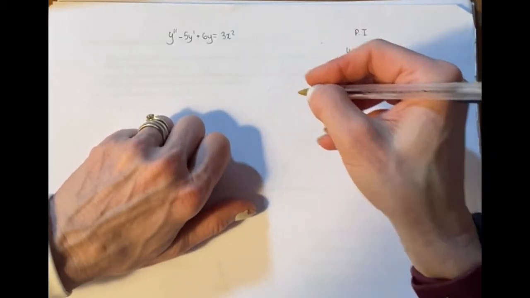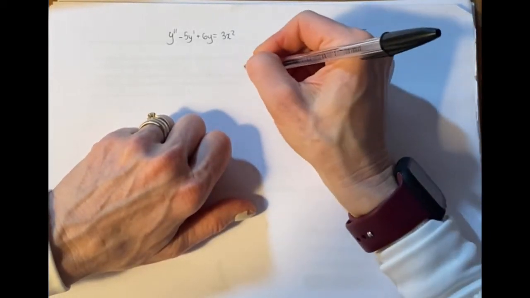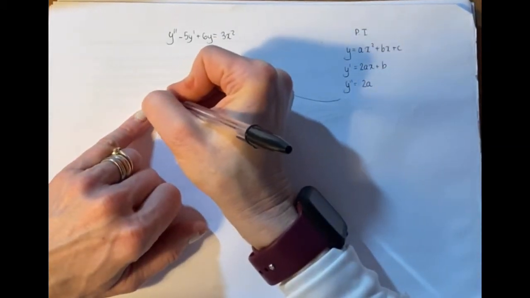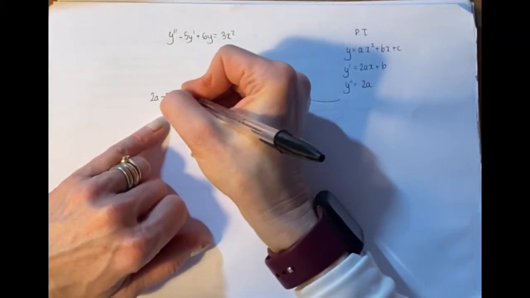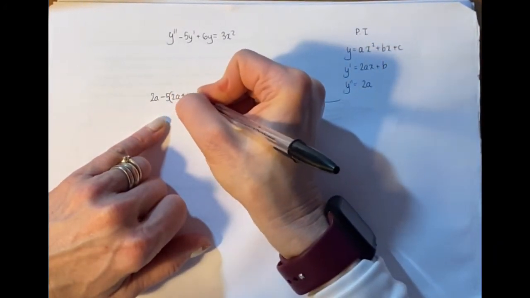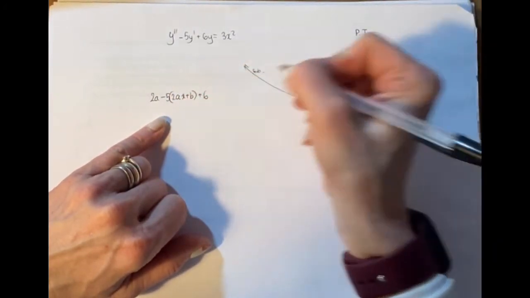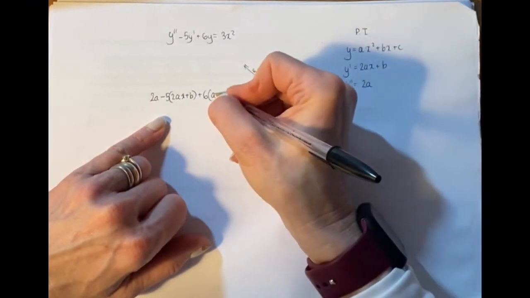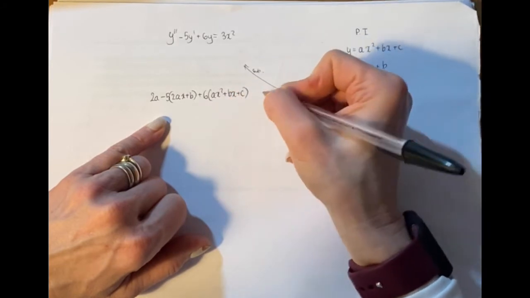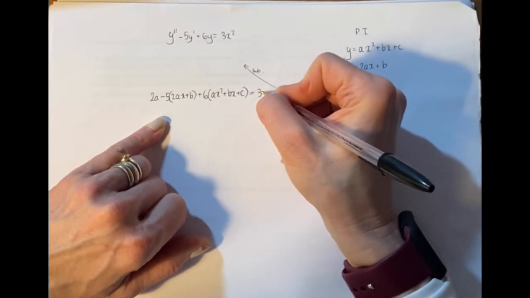Now substitute: 2a minus 5 times the first derivative, 2ax plus b, plus 6 times ax squared plus bx plus c, and that must be equal to 3x squared.